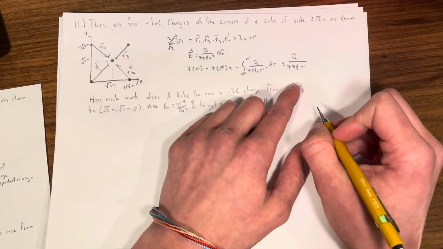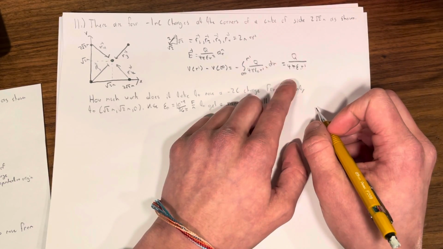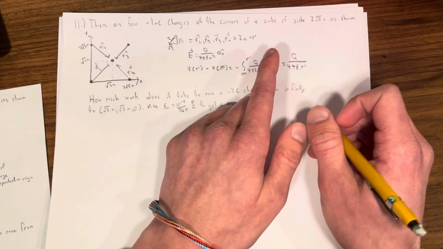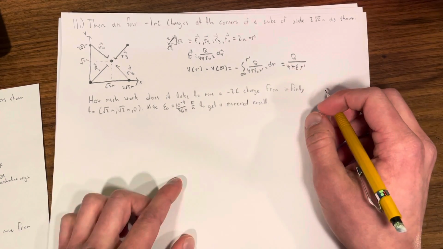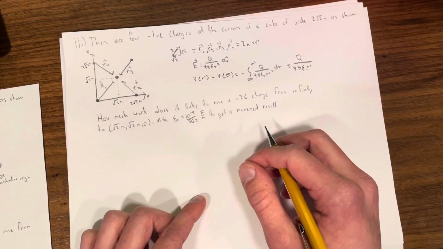And so this equation is the amount of work it takes 1 coulomb of charge to move from V infinity to R prime. So it's not dependent on the origin.